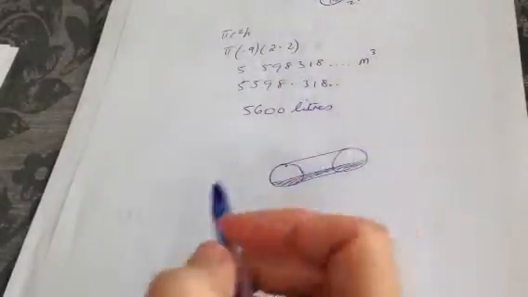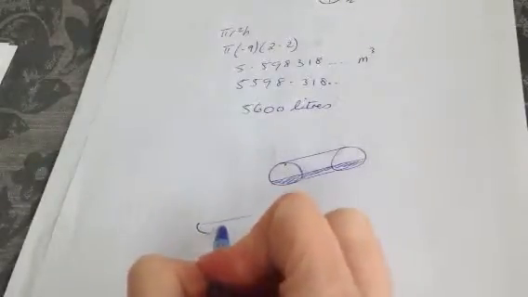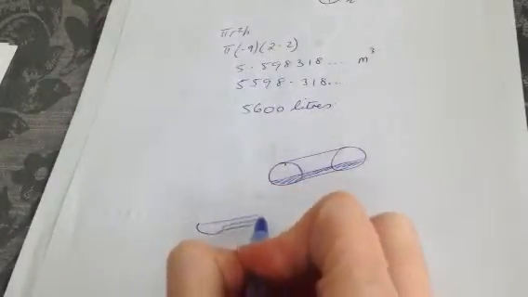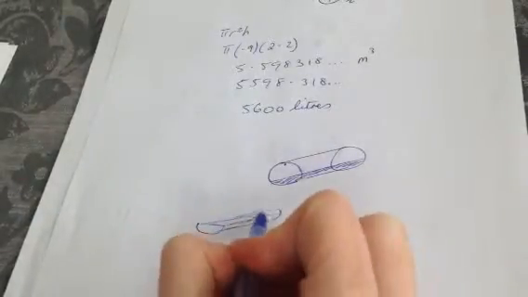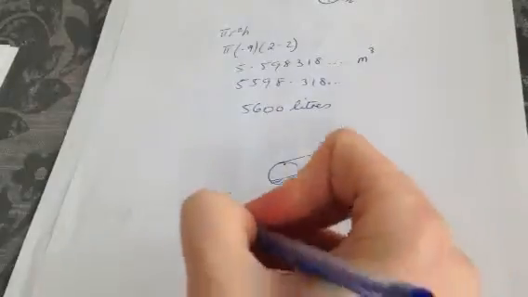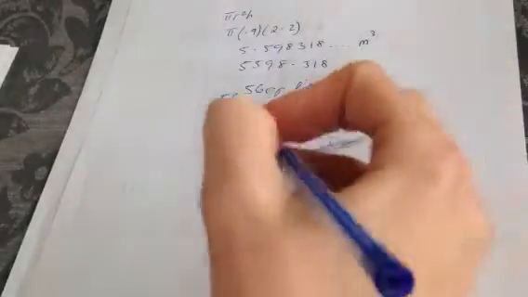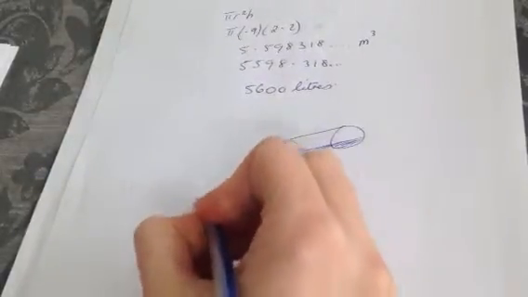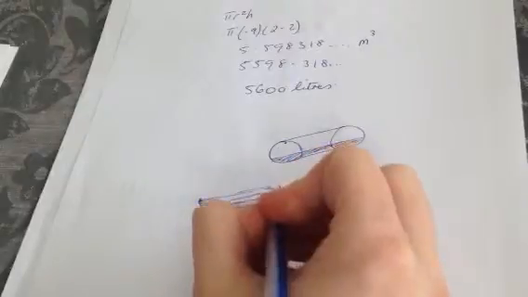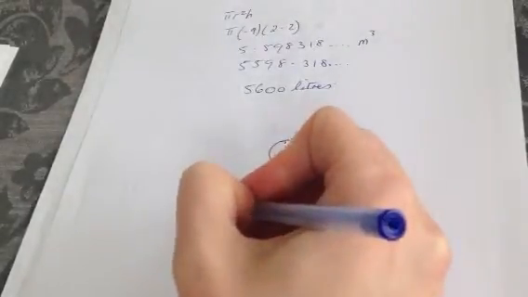So if we look at just the part that we want, I need to get the volume of that. In order to get the volume of a prism, you're looking at this area here. We need that, and we need to multiply by the length of it. So it's the area of your base here.